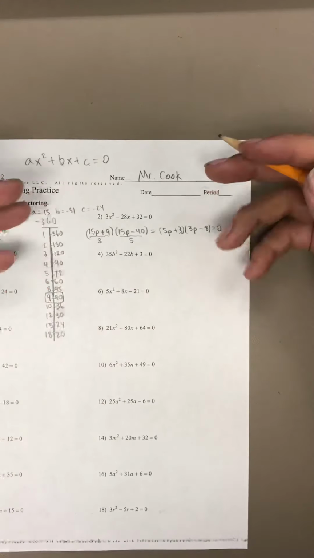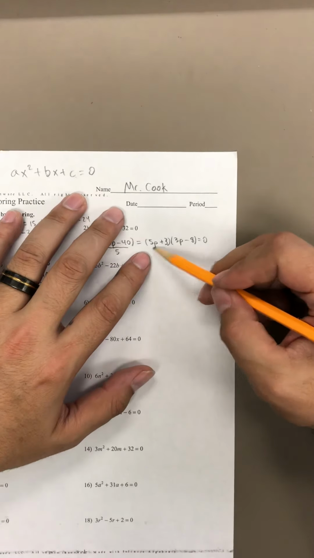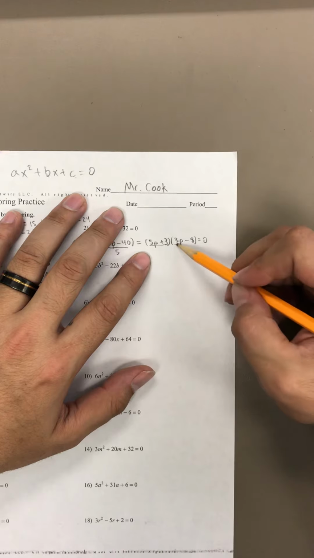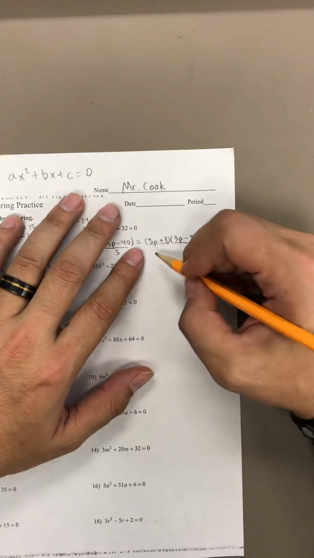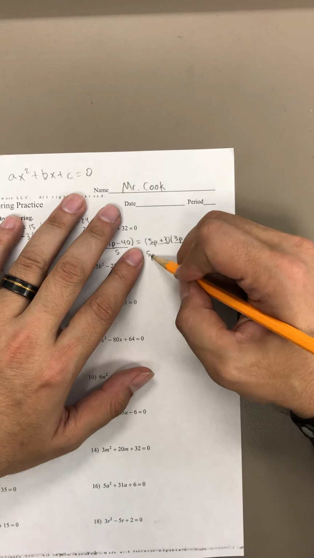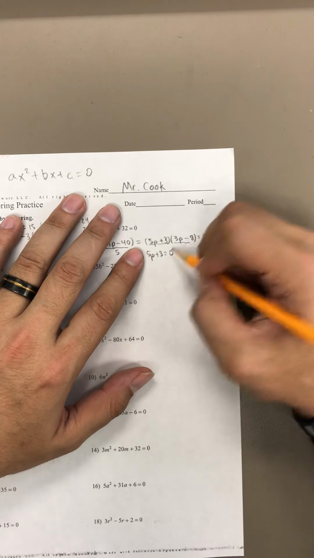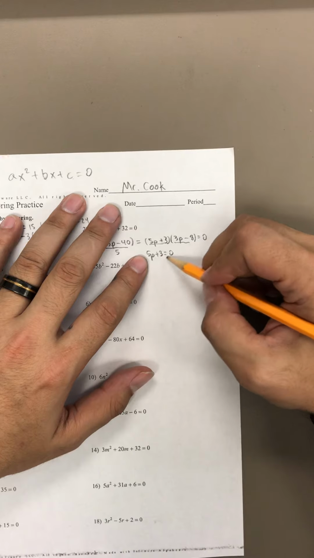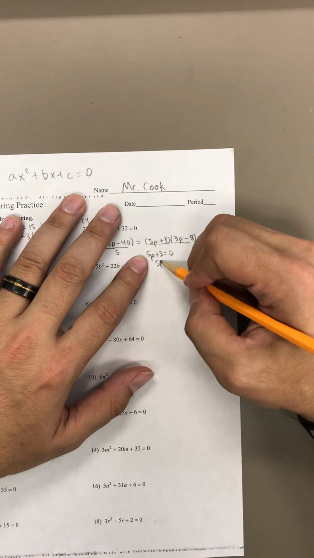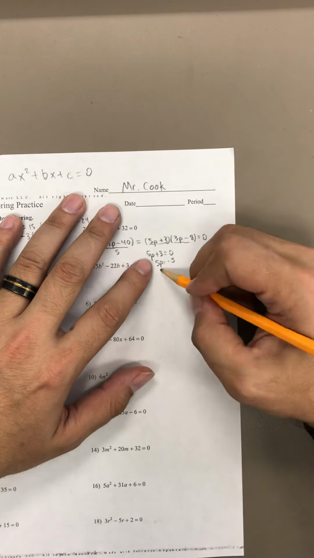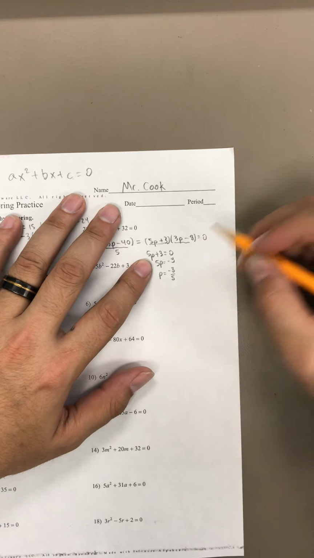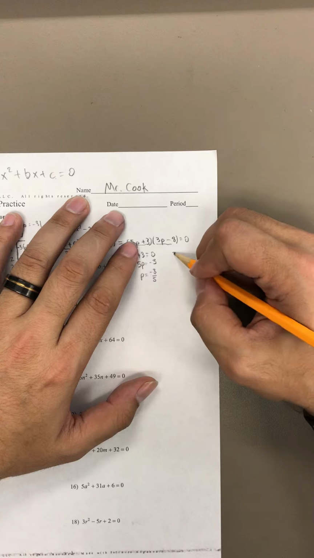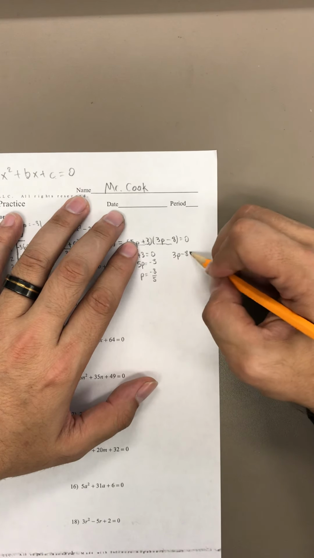Now that we're done factoring, now we start the process of solving. And when we solve, we take each of these factors, these expressions that are in the parentheses, and we set them equal to 0 individually to solve for the p values. So we'll start off with the first one, 5p plus 3 equals 0. So if I want to get the p by itself, I subtract 3 from both sides first, so 5p is equal to negative 3. And then divide both sides by 5, so I get p is equal to negative 3 over 5.